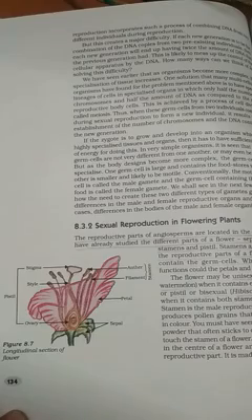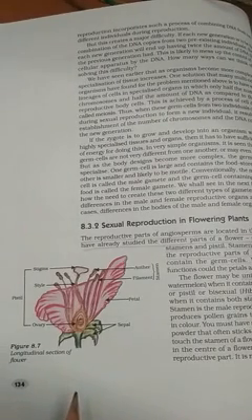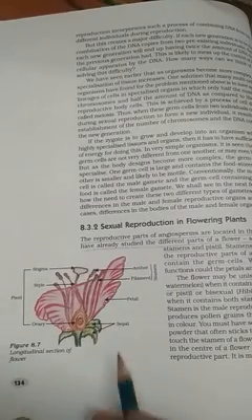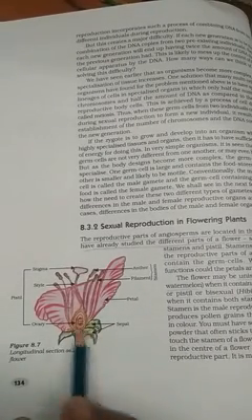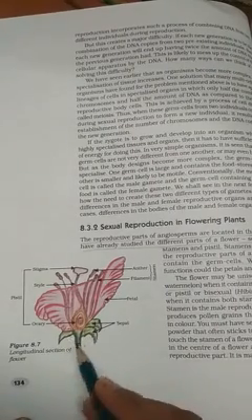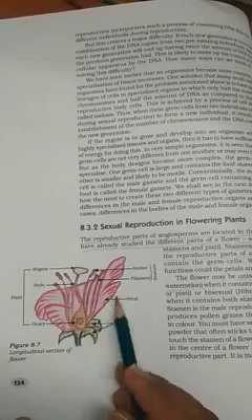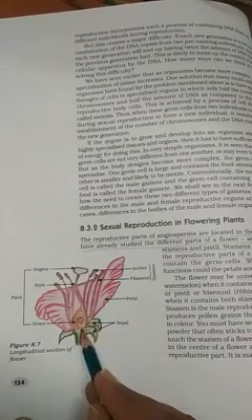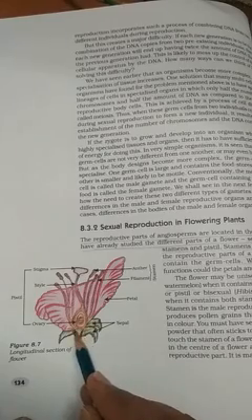Hello students, today we are studying sexual reproduction in flowering plants. Flower is a reproductive organ of a plant. In a flower, there are four whorls situated on the thalamus. This is the thalamus.